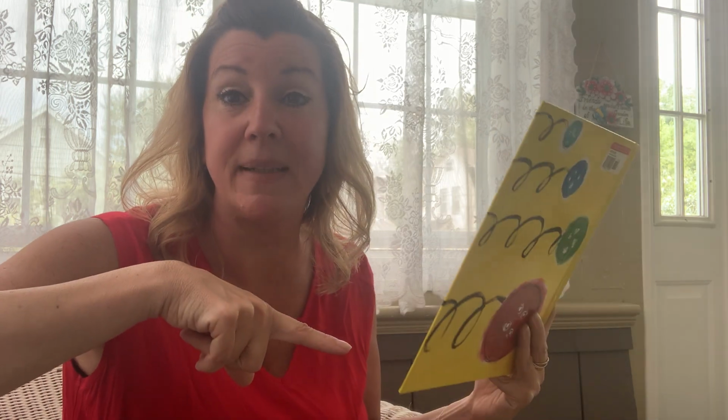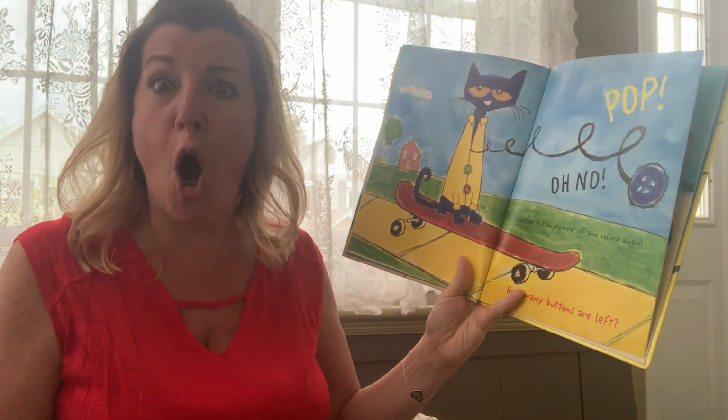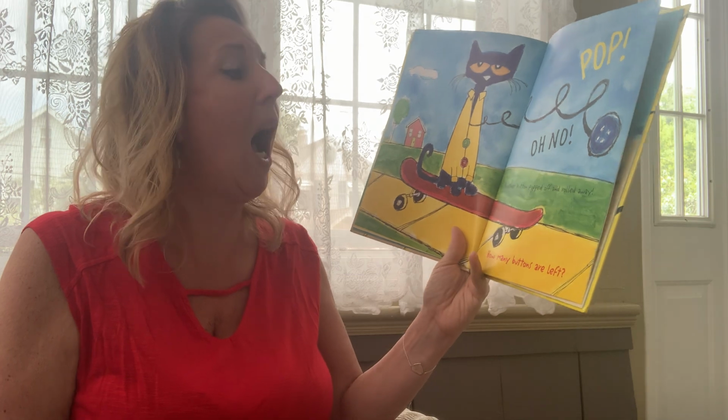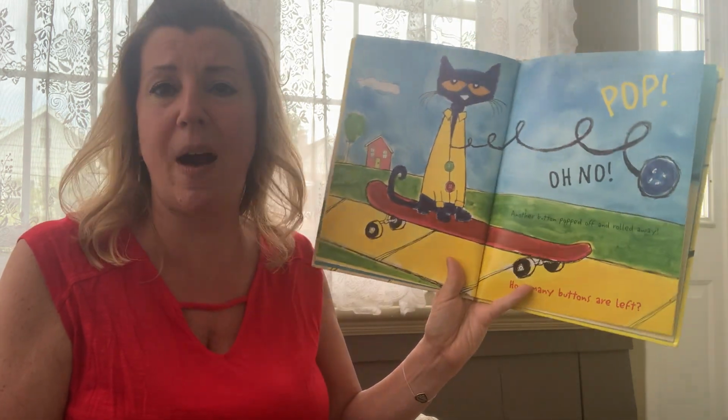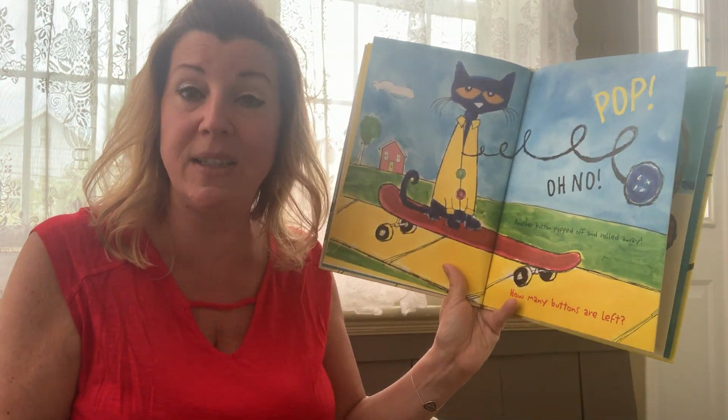Make a prediction right now. What do you think happened? I'm gonna tell you. Are you ready? Pop! Another button popped off and rolled away. How many buttons are left? He had 3 buttons and 1 popped off and rolled away. How many buttons are left?